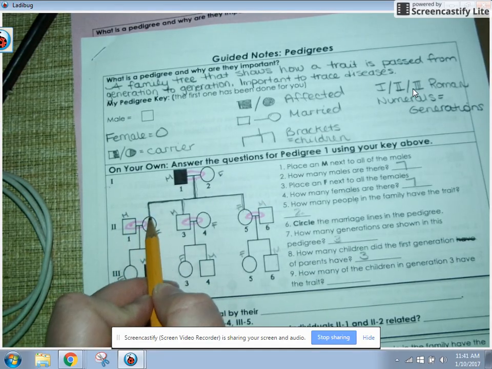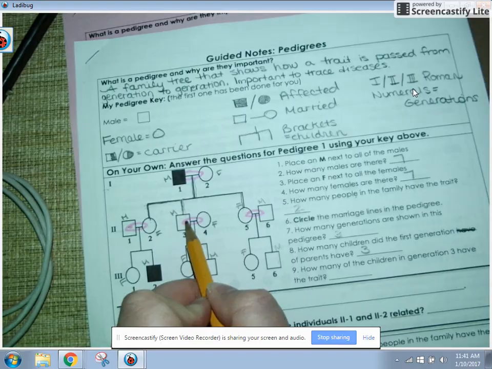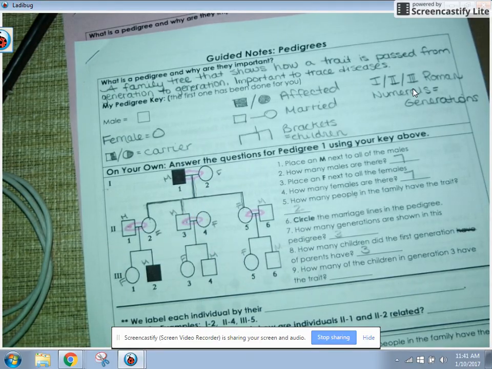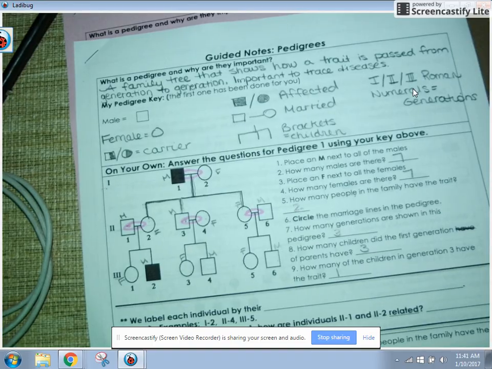Note, this is their daughter. Their daughter married this male. This is their son. He married this female. See how the female is not connected to these original parents. And 9, how many of the children in generation 3 have the trait? So I look at generation 3, Roman numeral 3, and I see 1 shaded in. So 1 person has that trait.